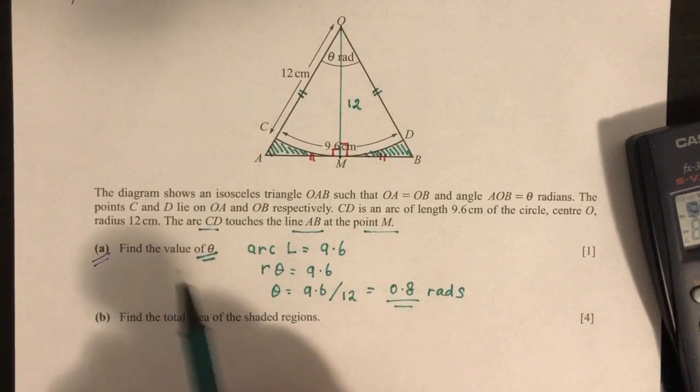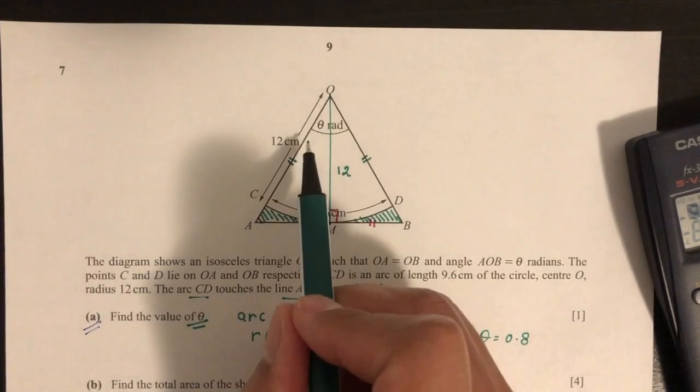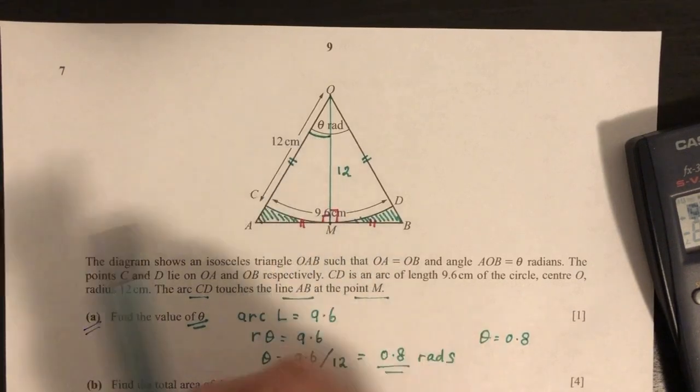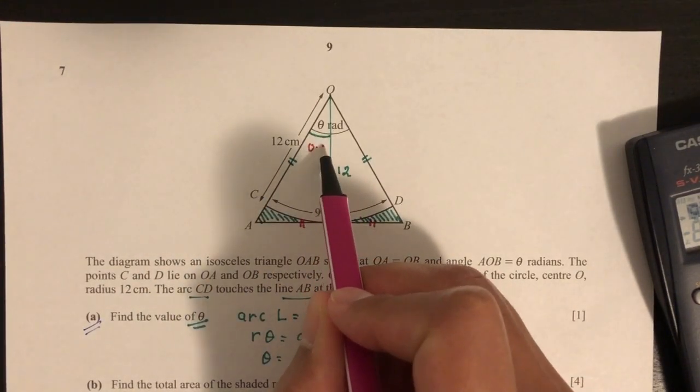Now from this itself, if theta is equal to 0.8, what is this angle here? It is exactly half, right? So this angle here will be 0.4.